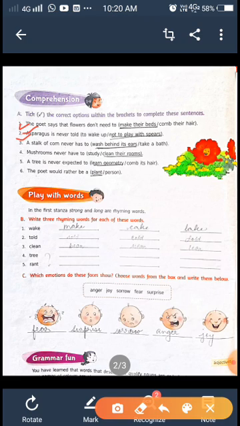Number 5. A tree is never expected to dash, learn geometry, comb its hair. That is, learn geometry. Number 6. The poet would rather be a dash, person or plant. Plant or person. That is, plant. He wanted to be a plant rather than a person. Okay. Then play words.